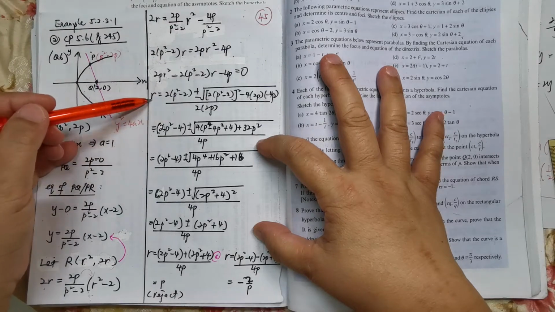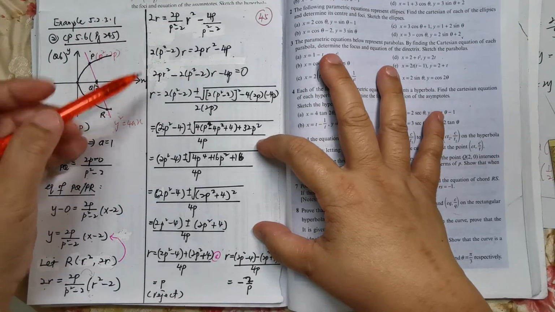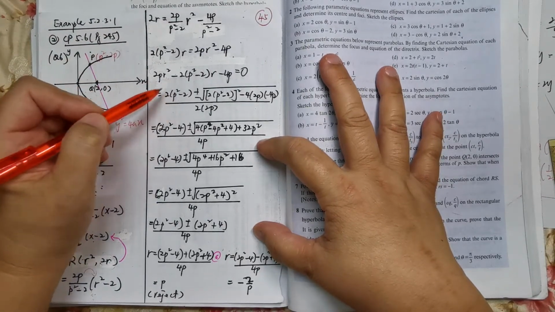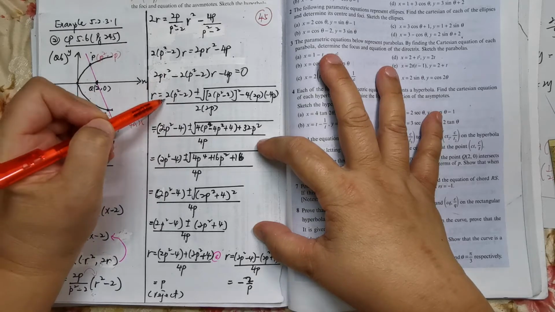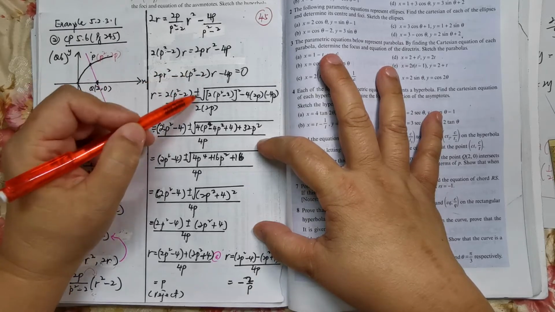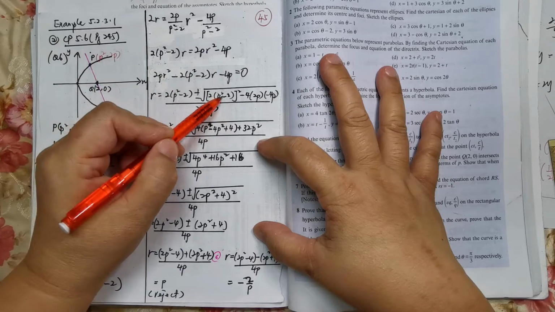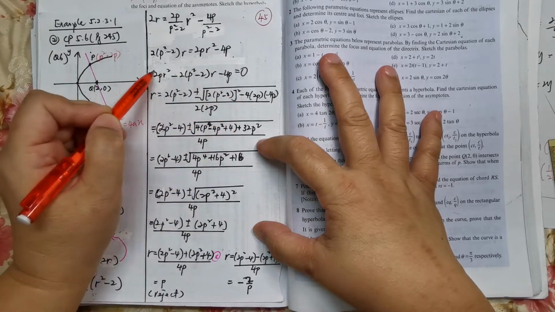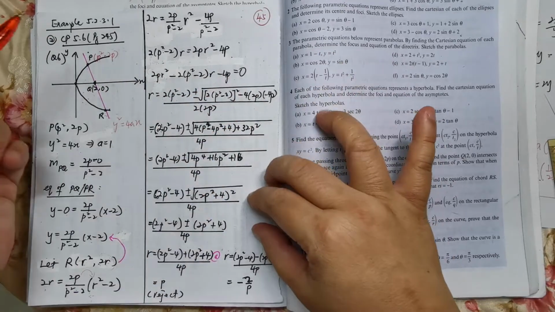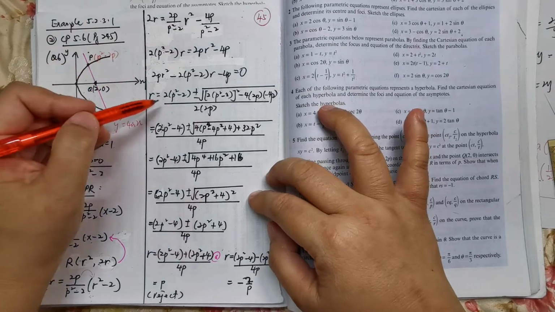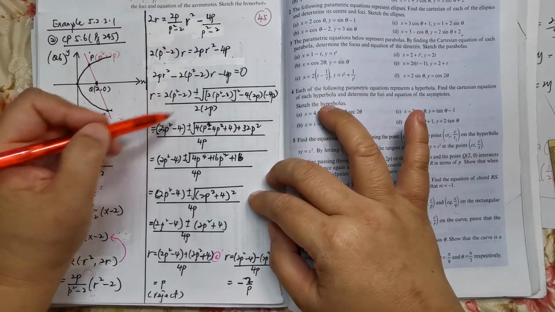So we use the quadratic formula. Negative b, because negative here is also negative, so it becomes positive. So negative b plus or minus the square root of b squared minus 4ac. This one too I multiply in first.